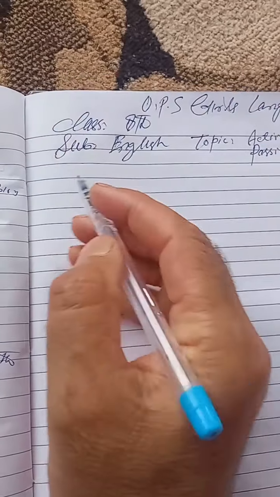Today we are going to start a new topic, that is the active and passive voice. Let me write two sentences for your convenience.